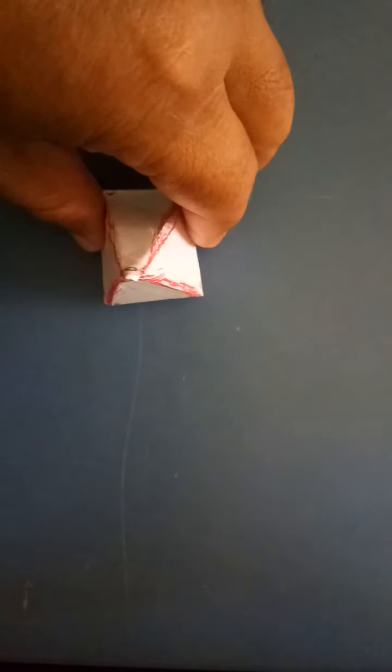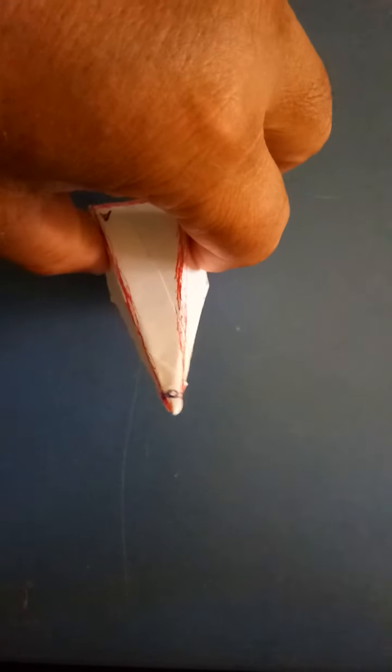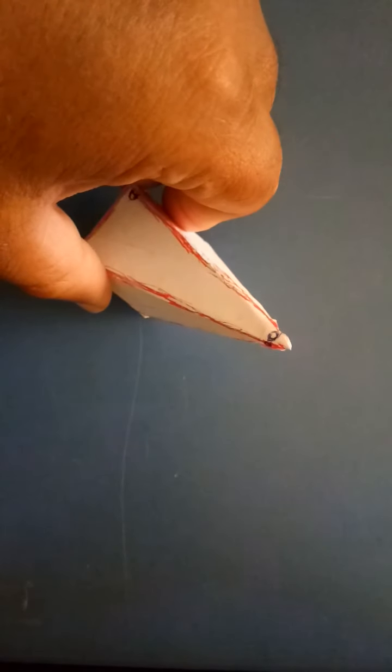Third type is the axis inclined to HP, and the edge on which it is resting is inclined to VP. In today's class we will solve these problems. I'll solve one problem, so the other problems can also be solved along the same lines.